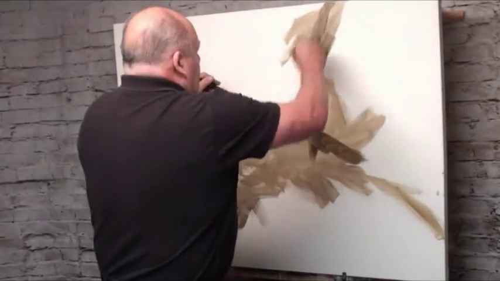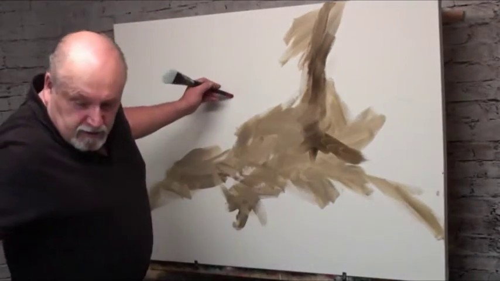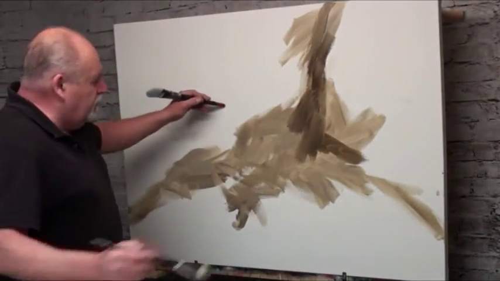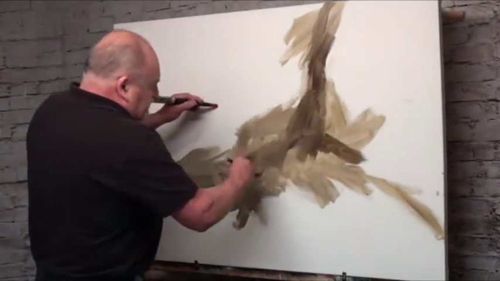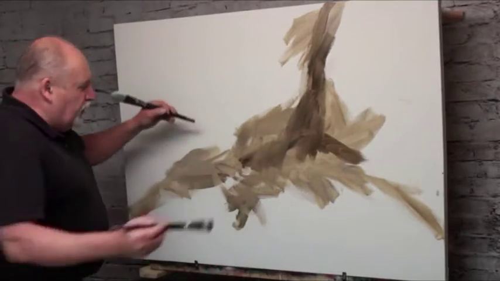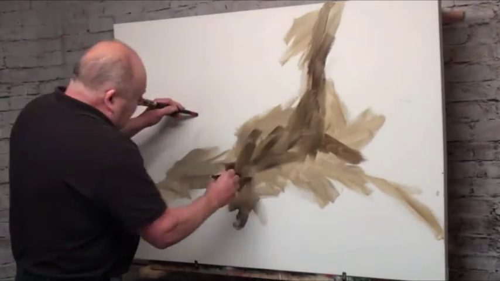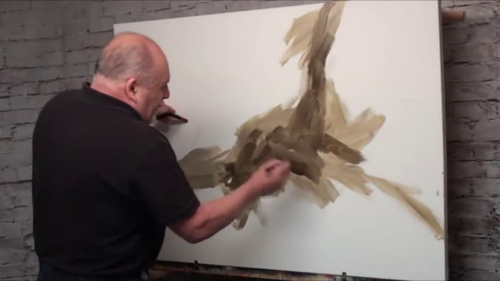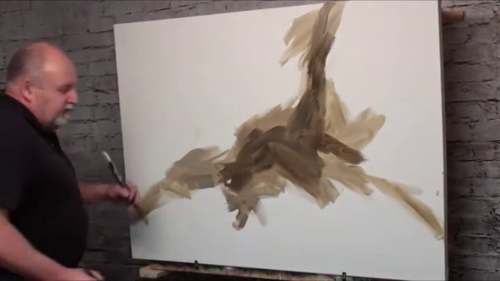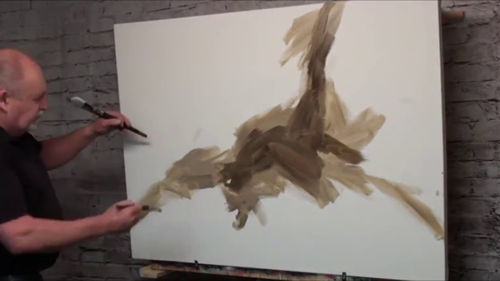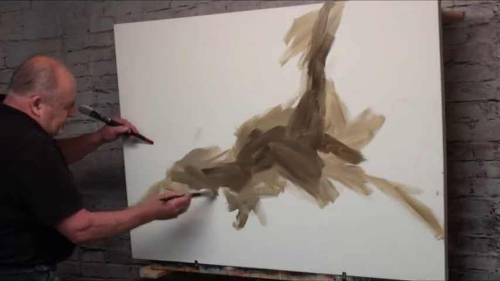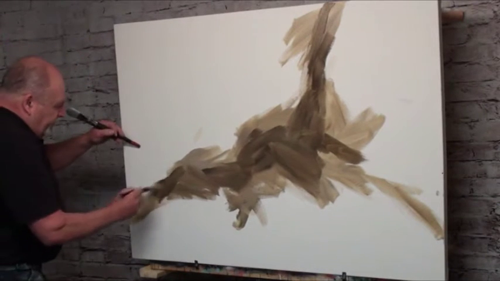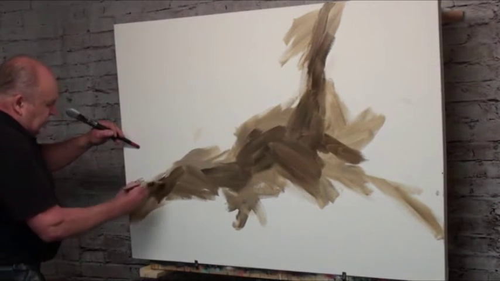So I'm going to start off with applying a little bit of dark, and we'll just see where this goes. Do I have a set plan for this? Not really. The plan kind of gets created in the process. As you apply the paint, me personally, I start to see things and just respond to them, so to speak.